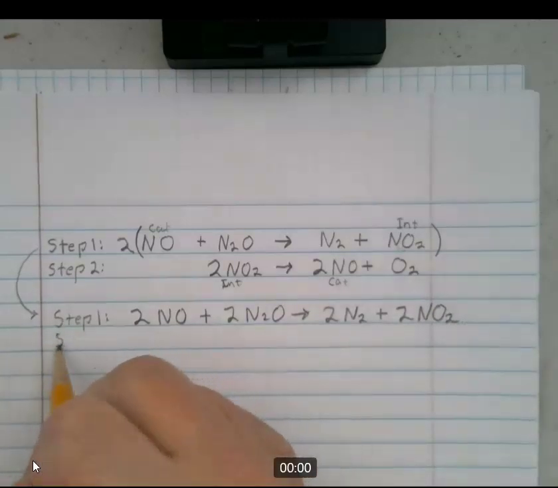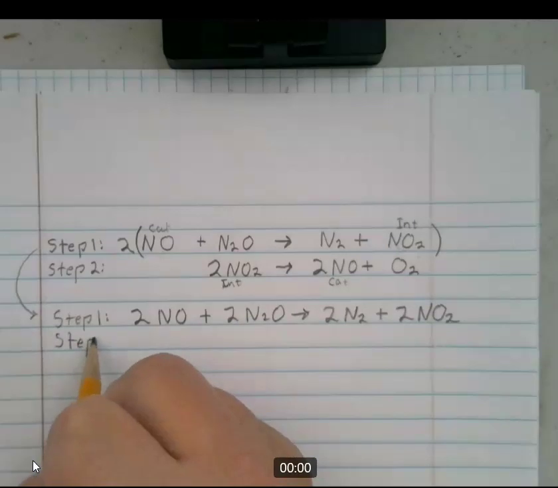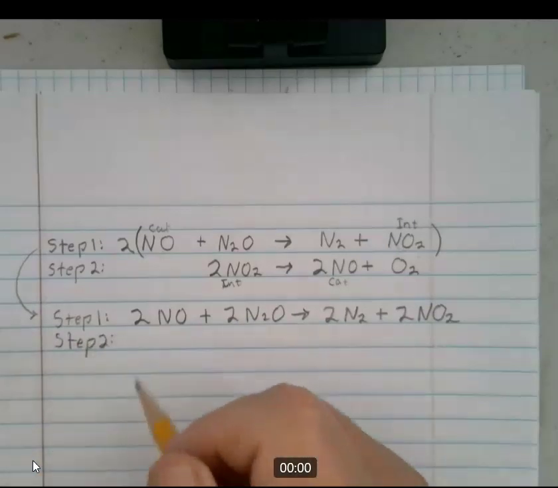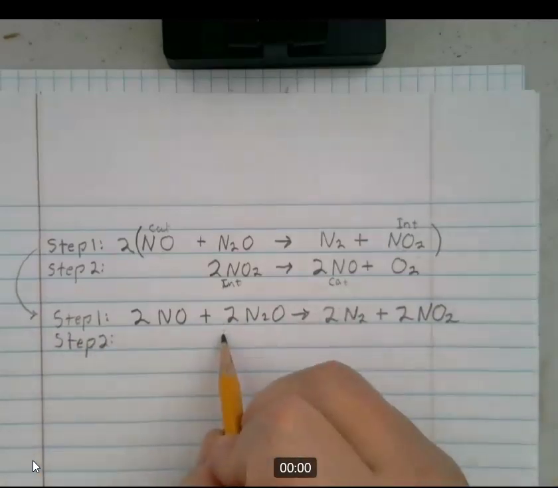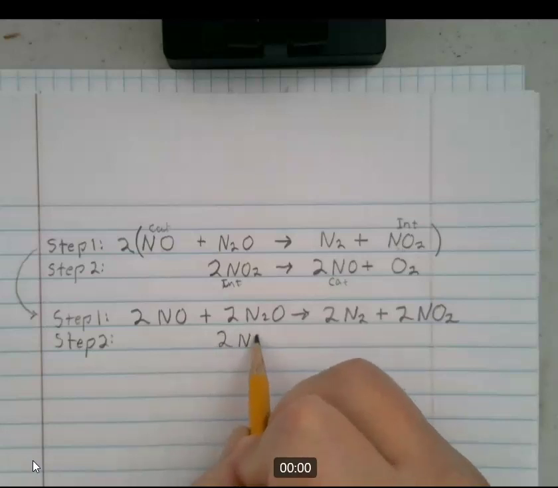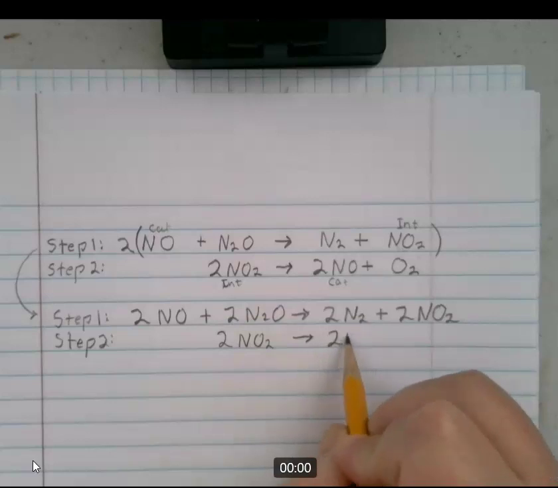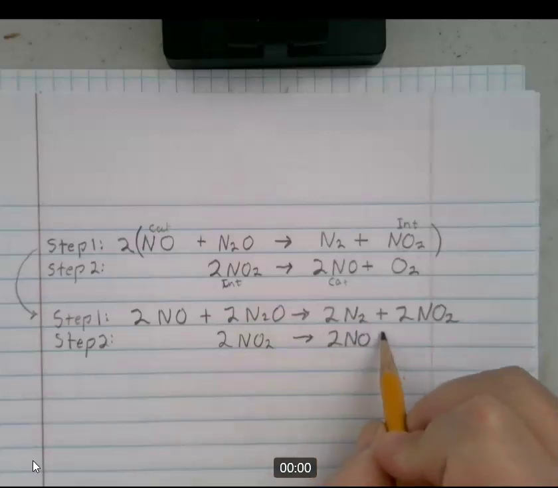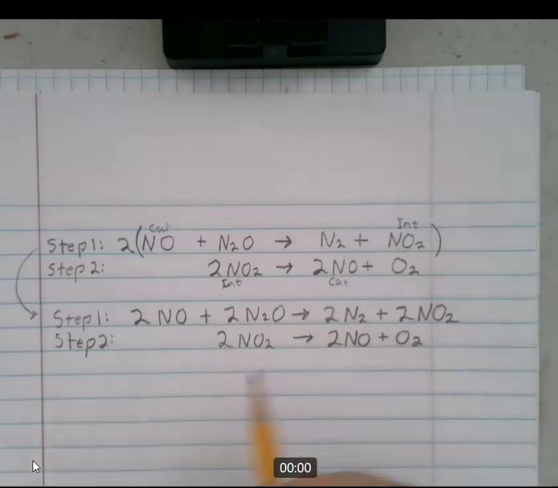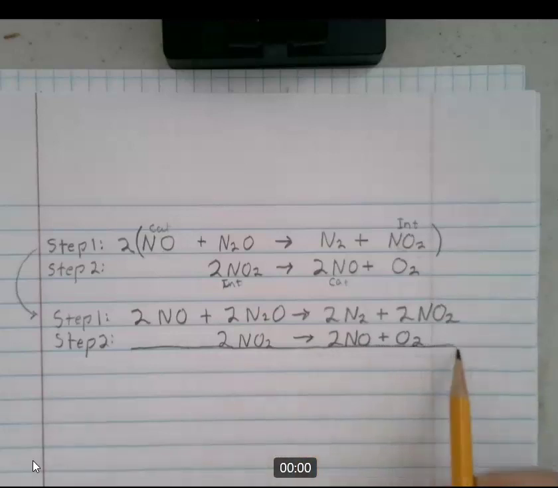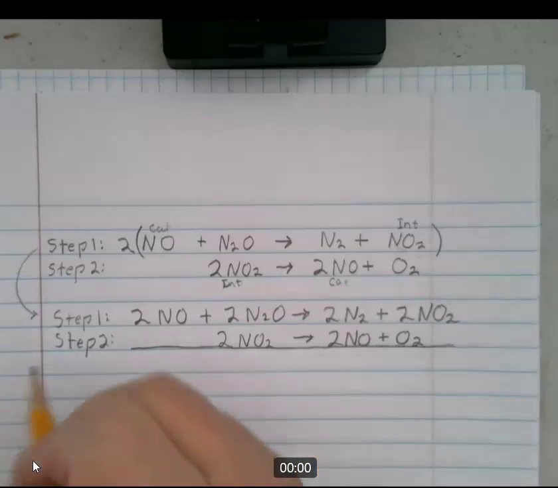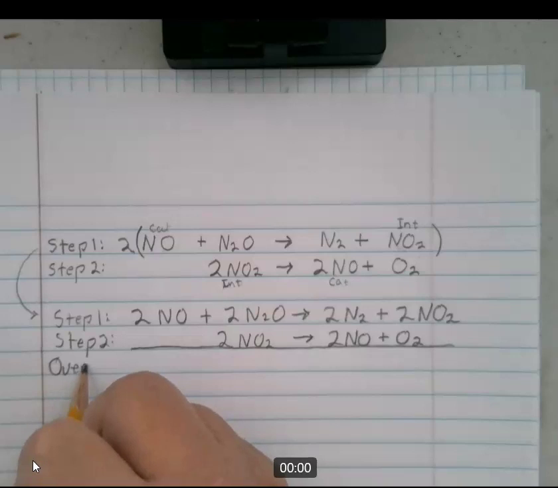And I'm going to go ahead and rewrite step 2. I'm not going to change it at all. I just want to put the two back together again. Now we can go ahead and add those two to give the overall reaction.